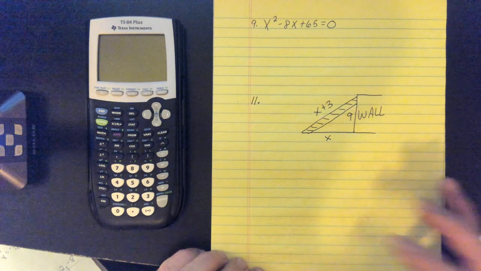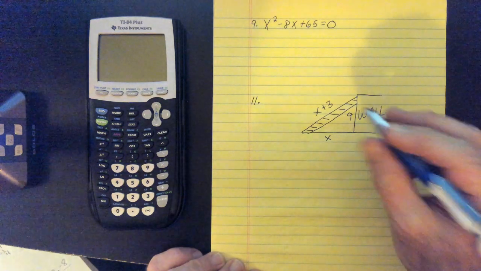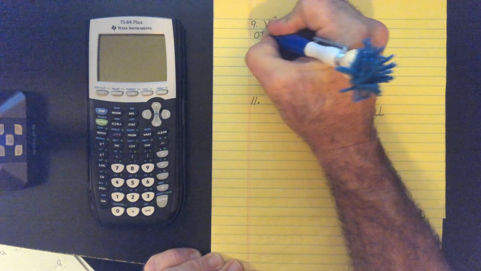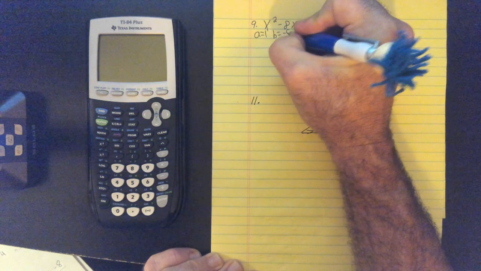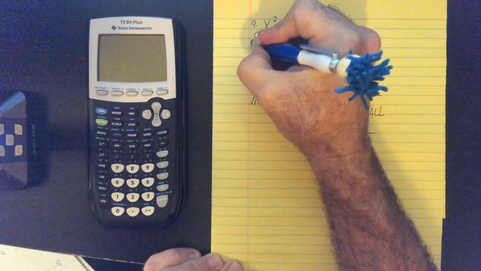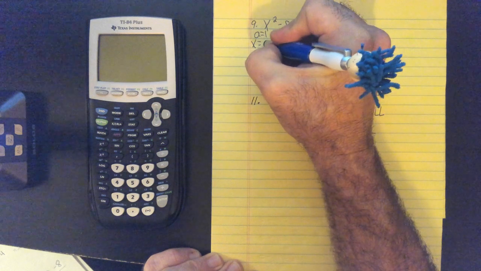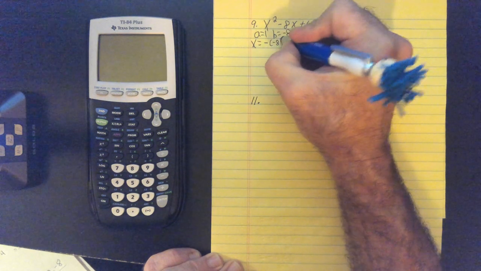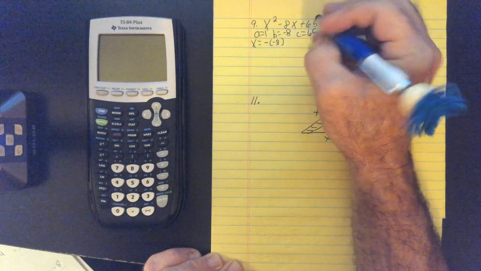Alright, I got 9 wrote on here too, y'all. Alright, quadratic formula. This time everything's on one side equal to 0, so I'm going to find A, which is 1, B, which is negative 8, C, which is 65. I'm going to plug them into my formula. X equals negative. Now this B is negative, so I'm going to put it in parentheses so I can keep up with there's two negatives now.